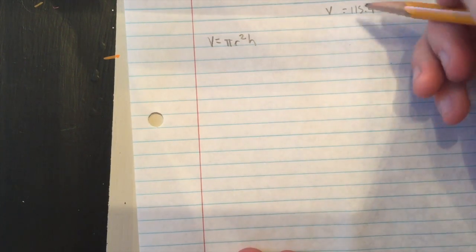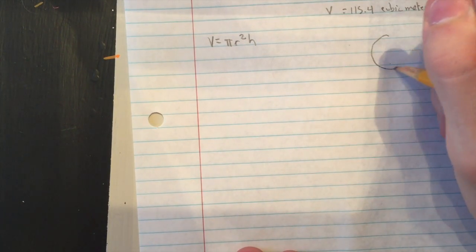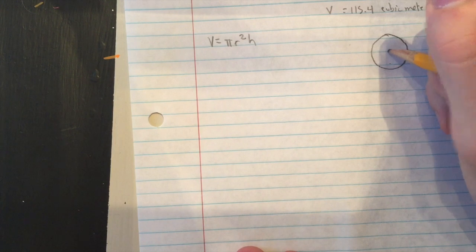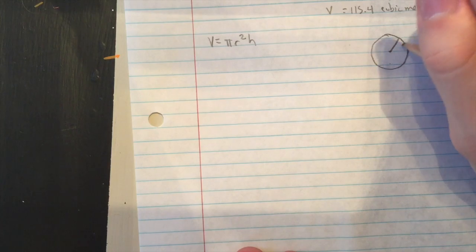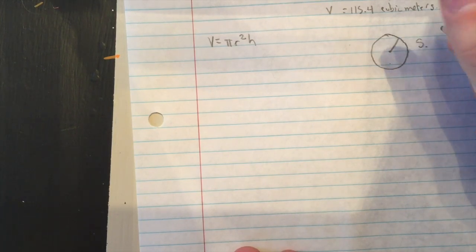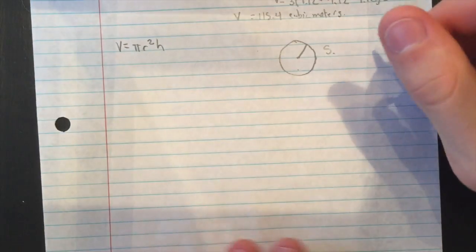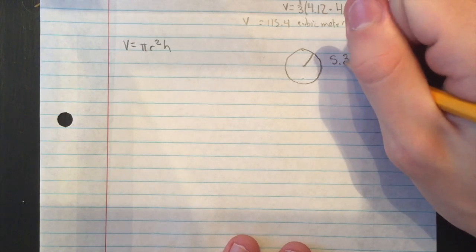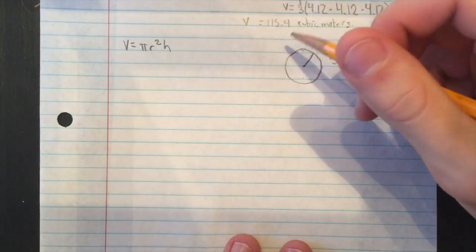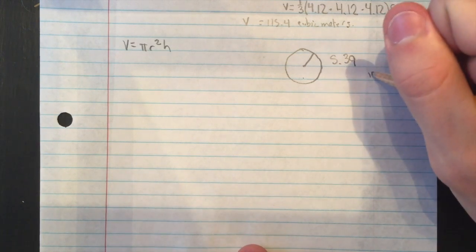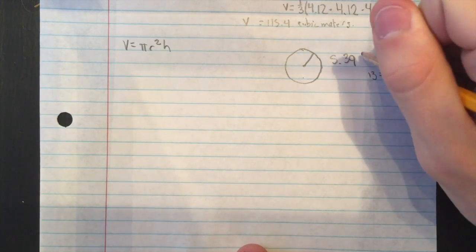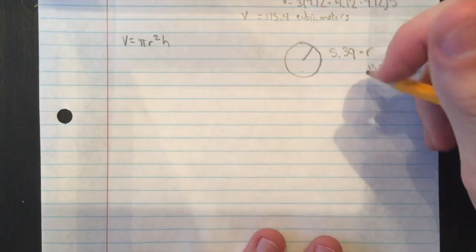earlier in the problem, Emily found out that the radius is equal to 5.39. We already know the height, it gives it to us. The height is 13 meters. This is the radius.